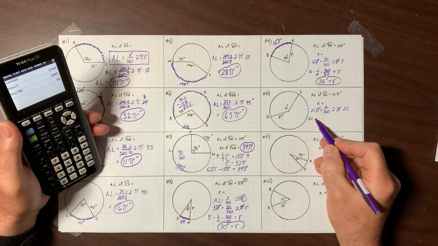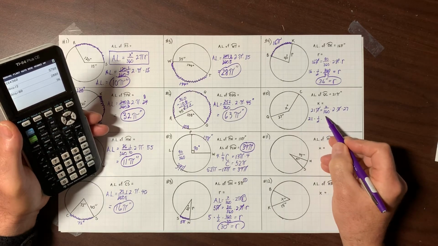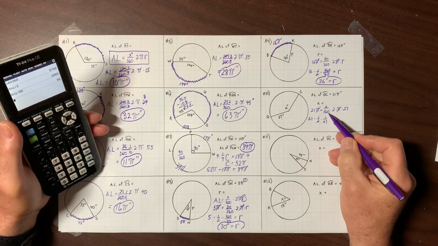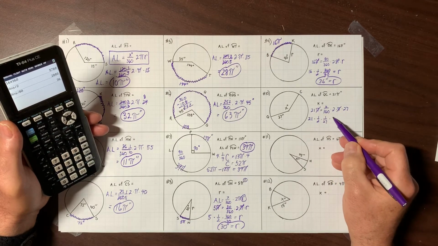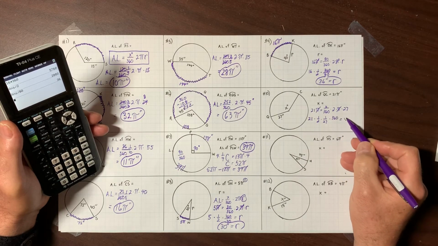To get rid of the 2, I'll multiply by 1/2. To get rid of the 27, I'll multiply by 1 over 27. To get rid of the 360 in the denominator, I'll multiply by the whole number, 360. And that will isolate x.